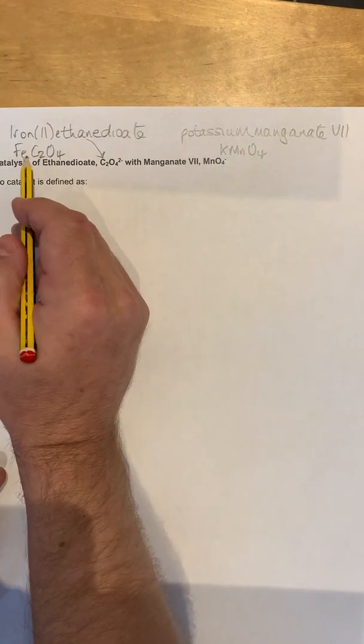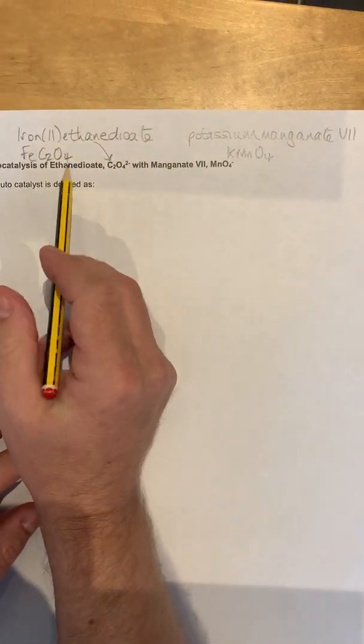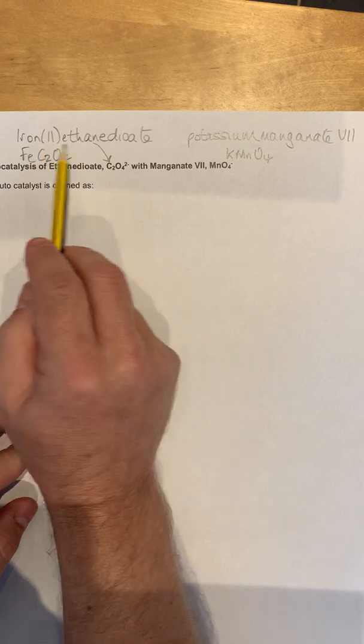The Fe2 plus can be converted into Fe3 plus. All we're going to look at in this catalysis reaction is the reaction of the C2O42 minus ion with MnO4 minus. Now, this is the only example that you need to know of an autocatalyst.